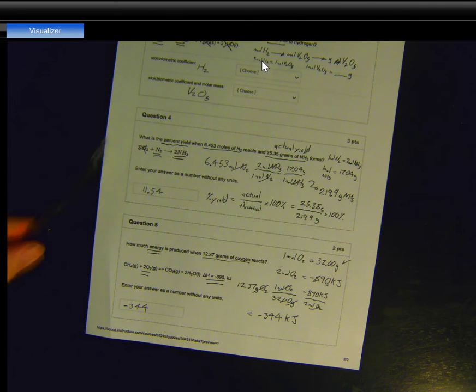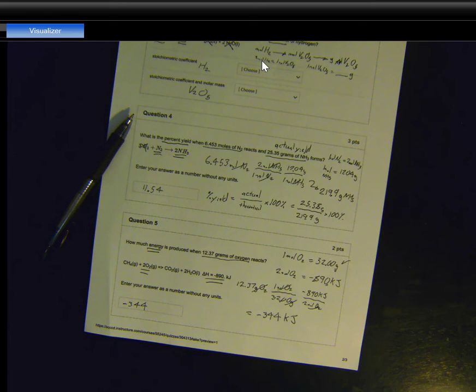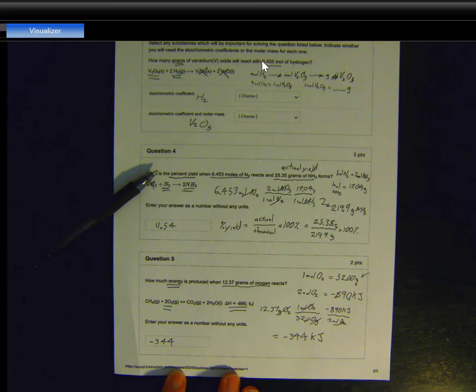A couple of additional things I wanted to mention going into the first exam. Again, these questions are not everything from Module 6. You would need to know how to do these. Many of these questions we had mole to mole to mass. You also need to do mass to mole to mole to mass.